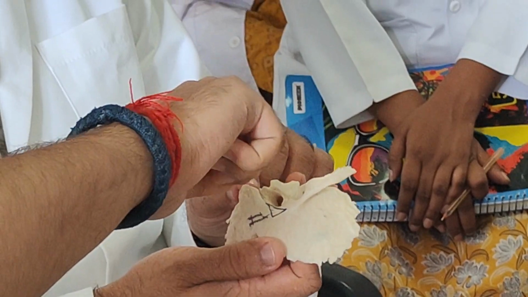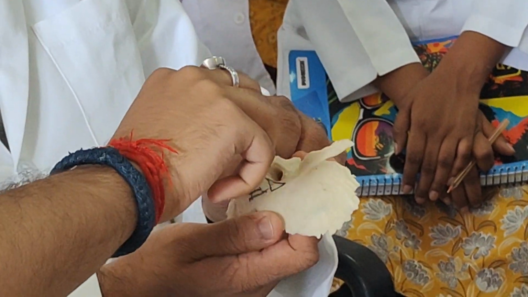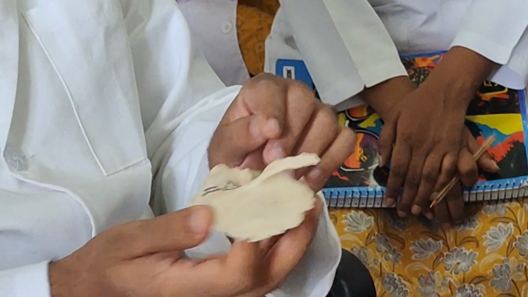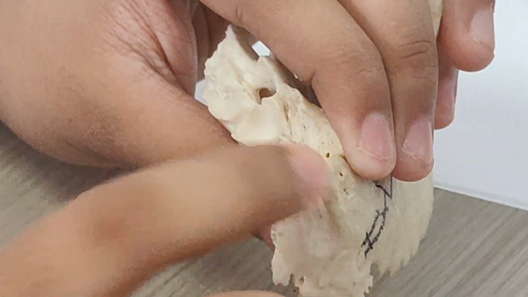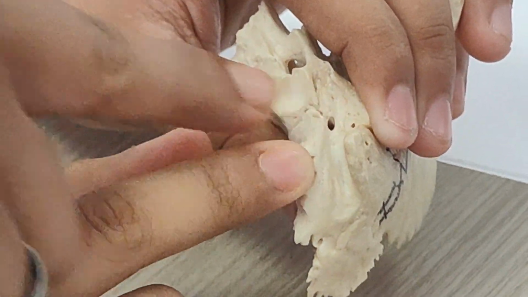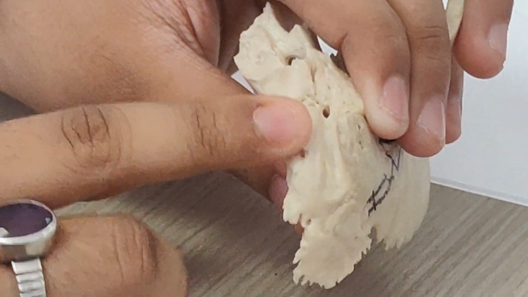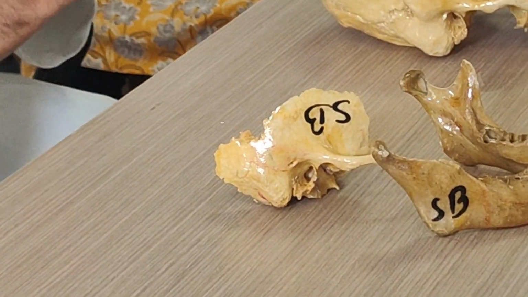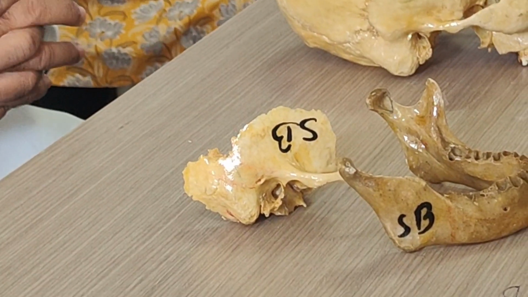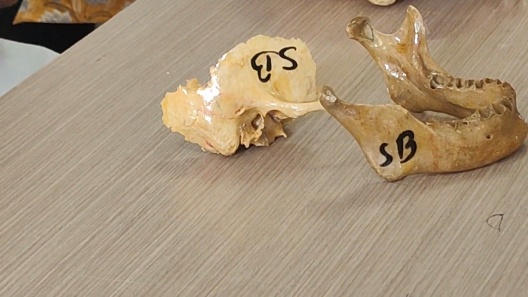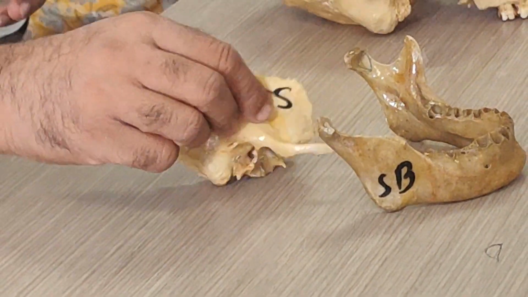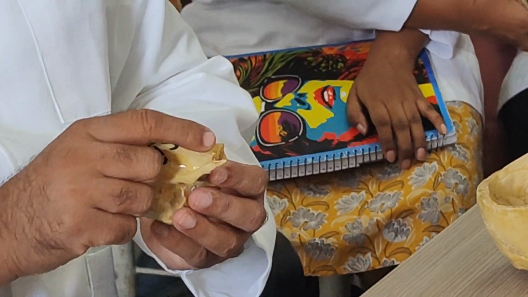Between the mastoid process and the styloid process lies the stylomastoid foramen. Styloid and mastoid, with the foramen in between. Okay. Lots of information about this bone, but you have to know at least the parts, important attachments and important relations. So now first come to the squamous part.